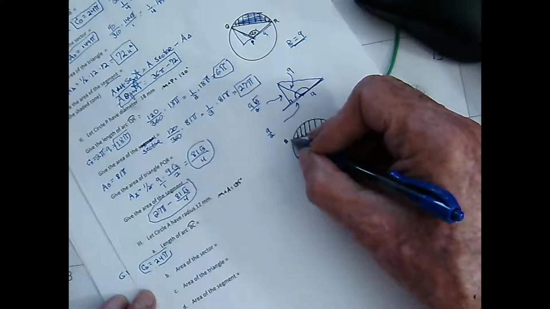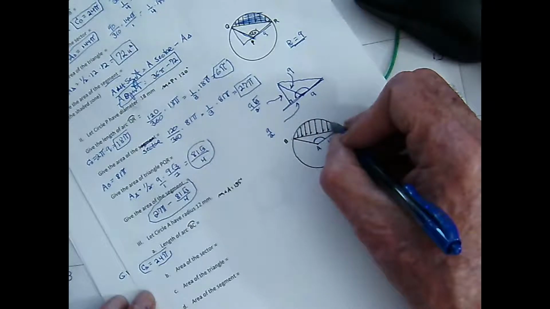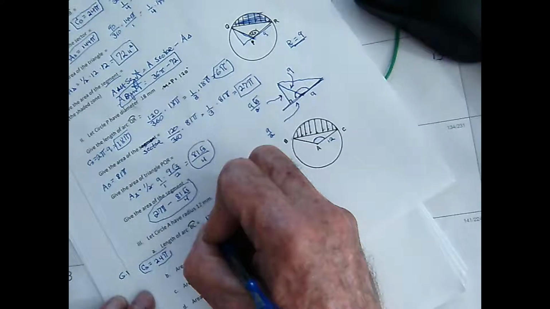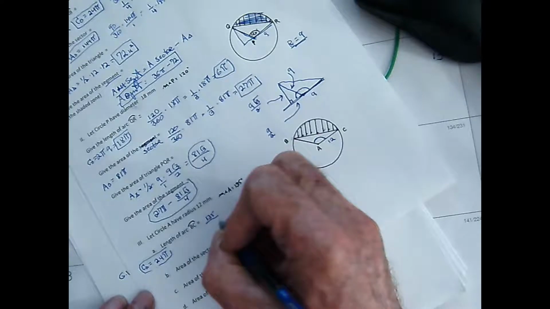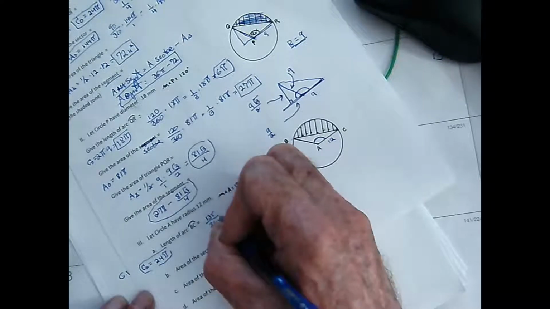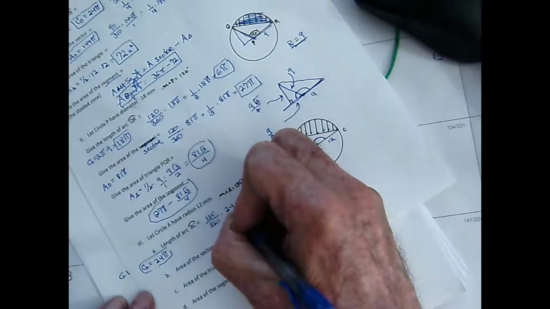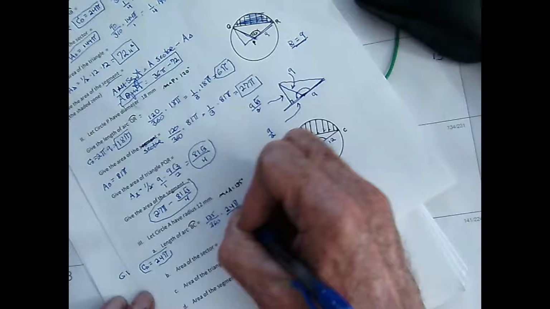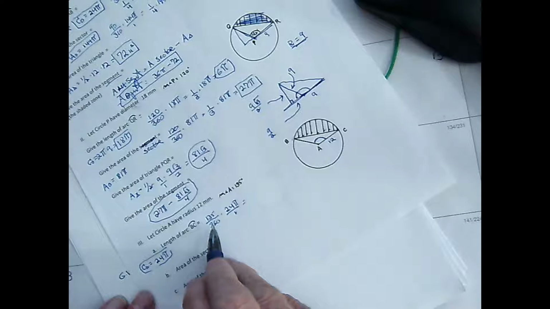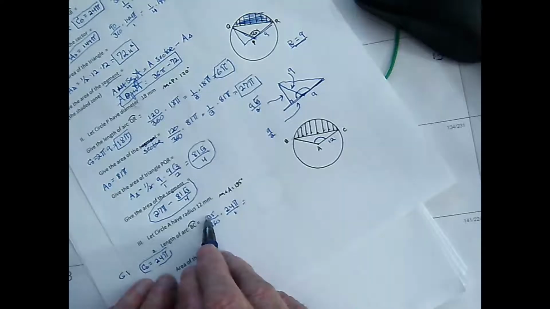What part is this arc length of that full circumference? And this will be 135, always the central angle, over 360 times that full circumference of 24 pi. Can we reduce that 135 over 360? Yeah, you can, because 45 goes into both of them.